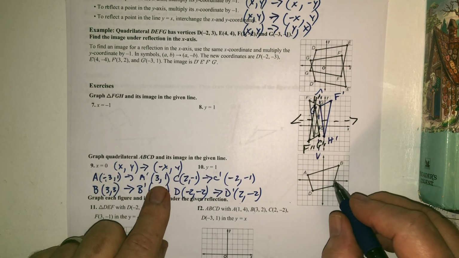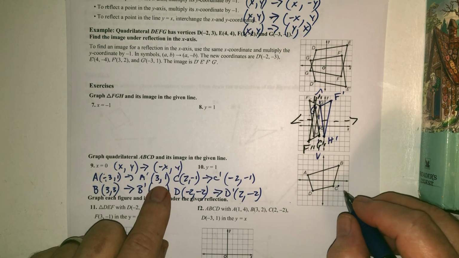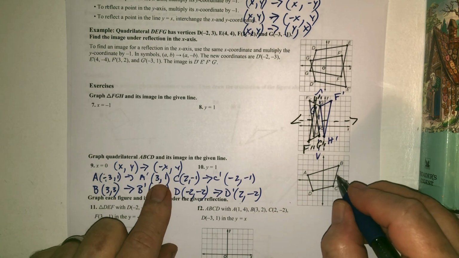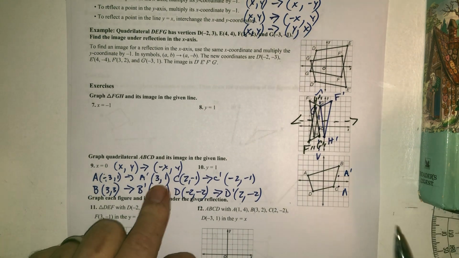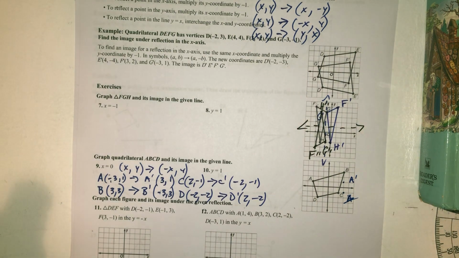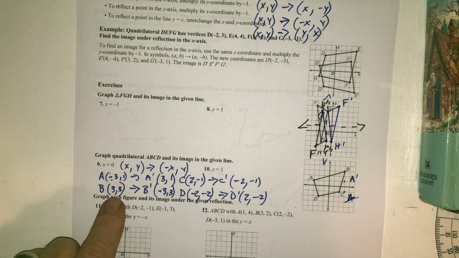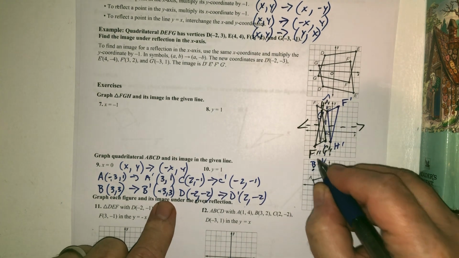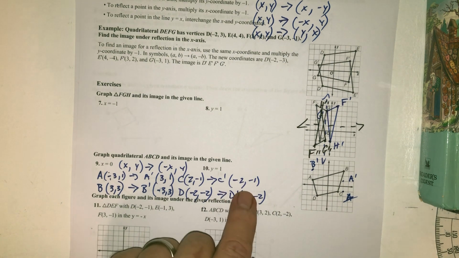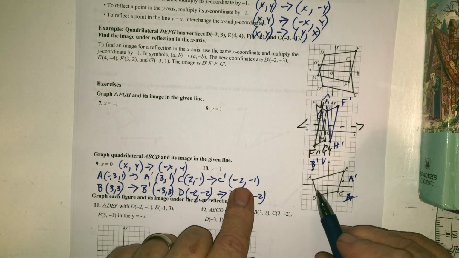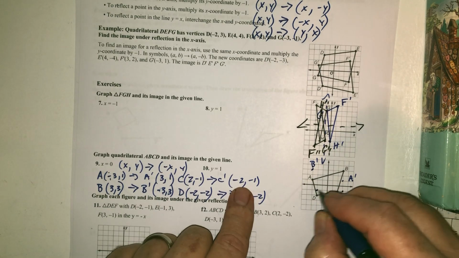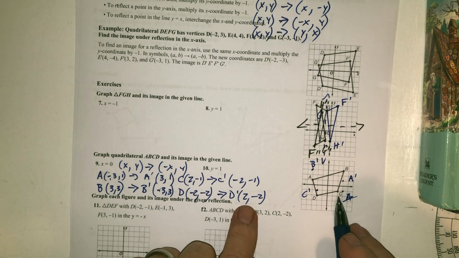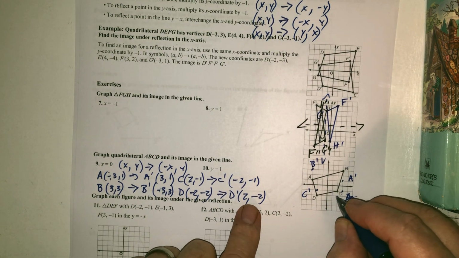(3, 1), so 1, 2, 3, 3, 1 would be point A. Oops, I did (3, -1), excuse me. (3, 1) would be point A prime because it wasn't reflecting. I was seeing that immediately. Okay. B is (-3, 3), so 1, 2, 3, and then 1, 2, 3. There's going to be B prime. C prime was (-2, -1), so -2, that would be C prime, -1. And then (2, -2) will be D prime.